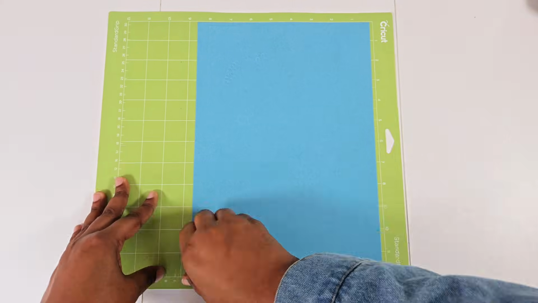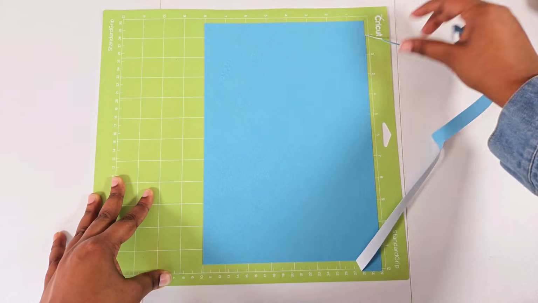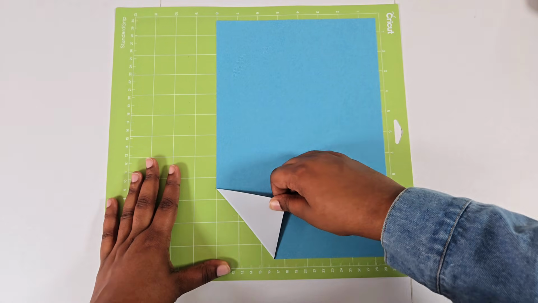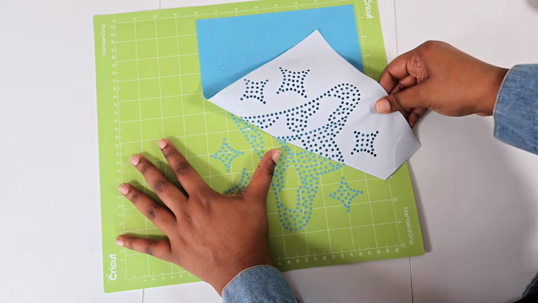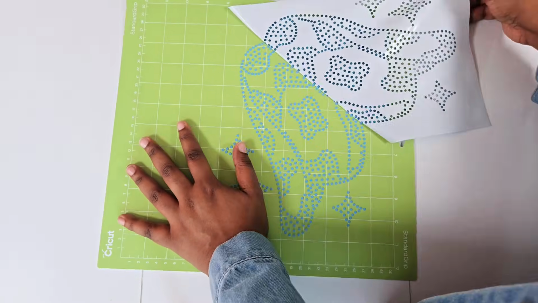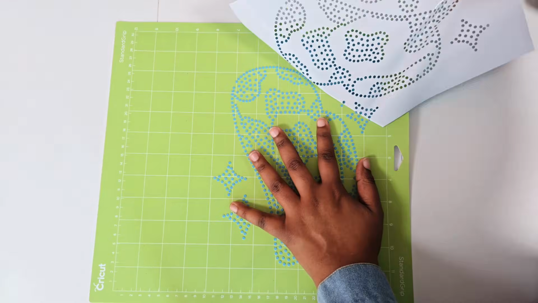Now that we're done cutting, it's time to remove our template from our mat. So the first thing you want to do is peel from the corners, but peel very slowly. I suggest this because you want to make sure all those little circles stay on the mat because it makes cleanup a lot easier.